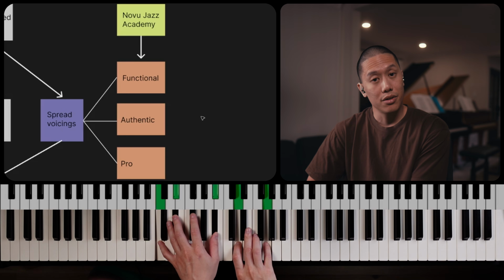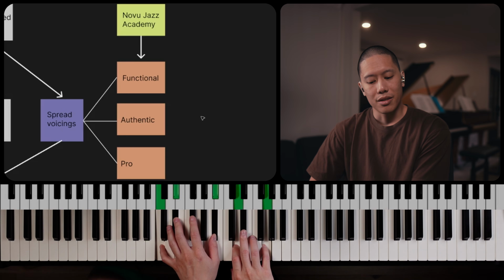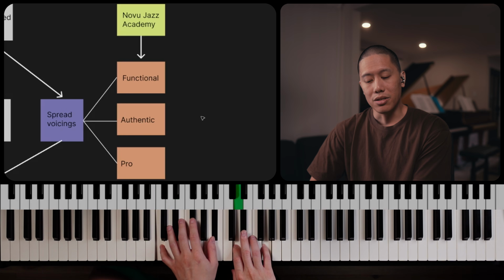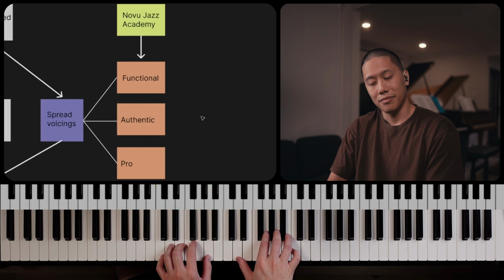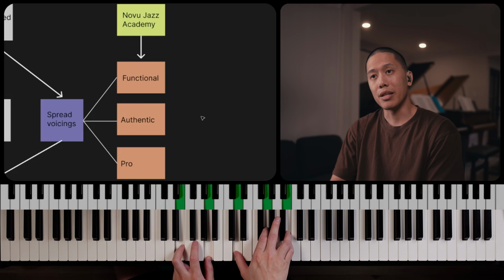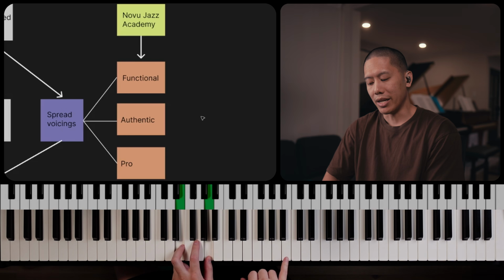But at this authentic level, we could move the third to the left hand, and you could get something like this. All right, or like C major. Beautiful sounds, right? Compare that to the functional level, where the melody is the major seventh.